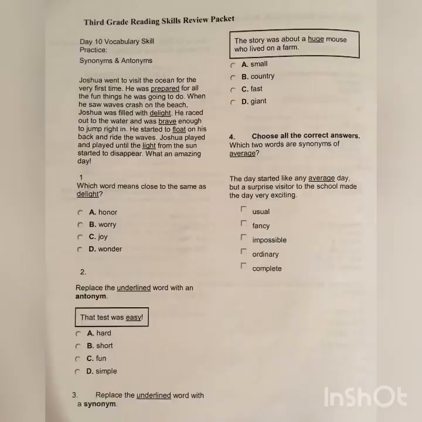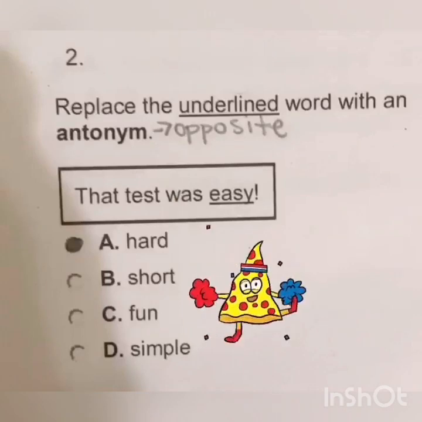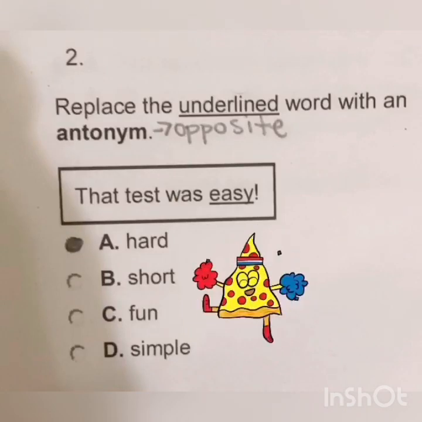The next question asks us to replace the underlined word with an antonym. So I'm going to write the word opposite next to antonym so I can remember that. The sentence says, that test was easy. Well, we all know that the opposite of easy is hard, which is answer choice A.